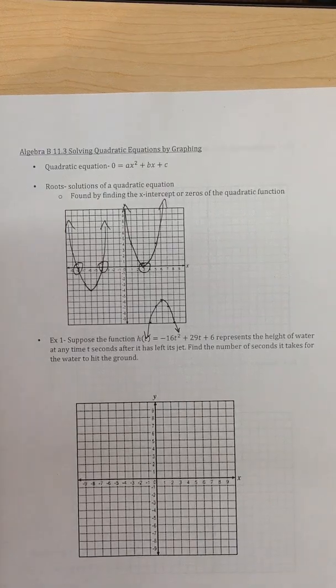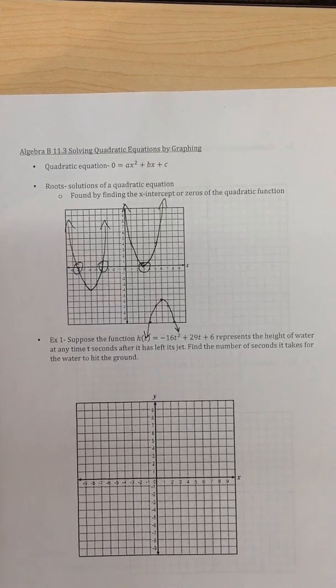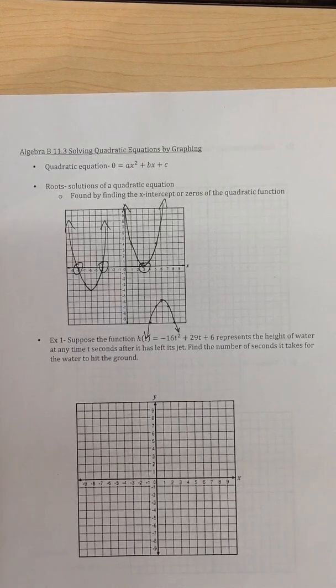This is section 11.3, solving quadratic equations by graphing. We're going to do some stuff similar to what we were doing in the previous two sections, where we're dealing with the quadratics or the parabolas, and then we're going to do some graphing. But this time we're actually looking for an ordered pair for a solution. It'll be similar to what we were doing before, just slightly different.